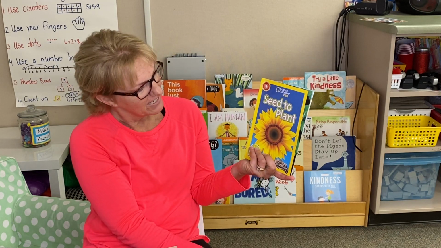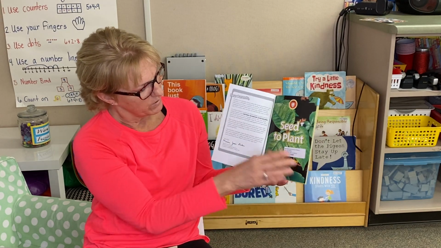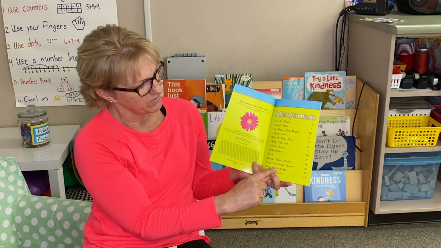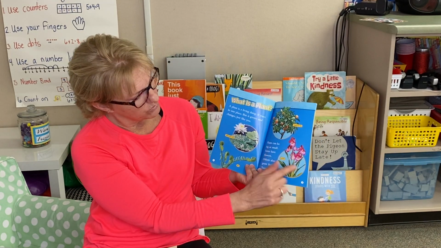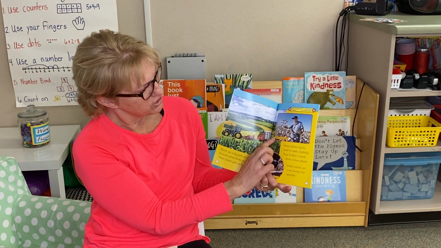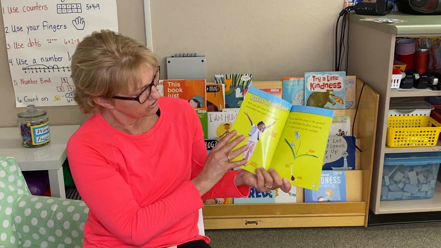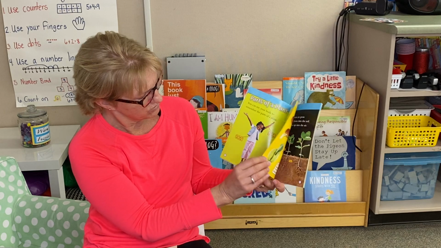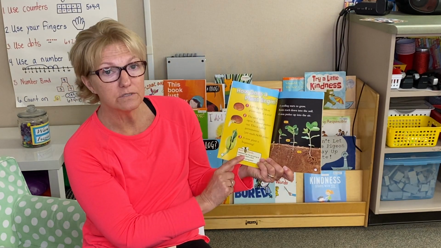There are lots of text features in this book that makes it a nonfiction book. We have some realistic pictures. We have the table of contents, which I mentioned at the beginning. We have labels. We have captions, a farmer in his cotton field. That's called a caption when it's next to a picture. There's more labels.